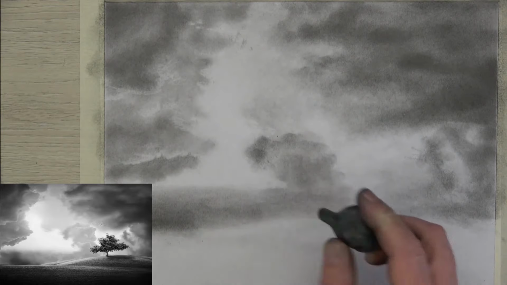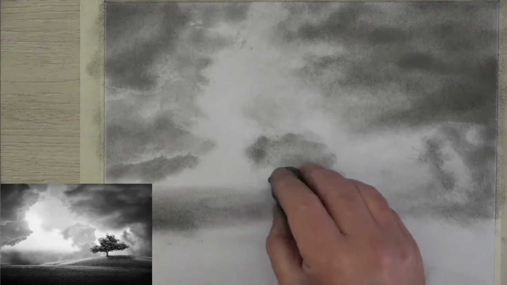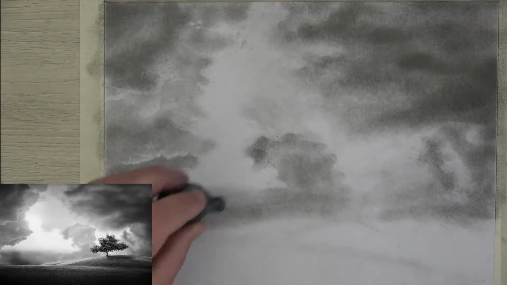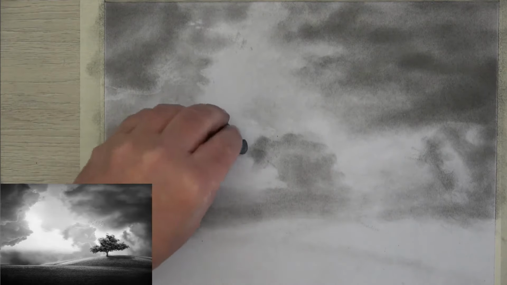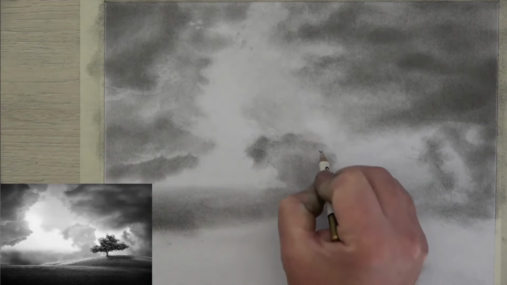Just little taps. There, like that. Now let's get the eraser, and let's start working in some of those little silver linings there.